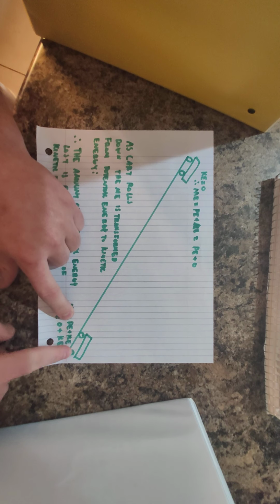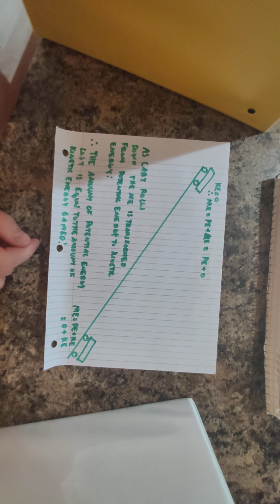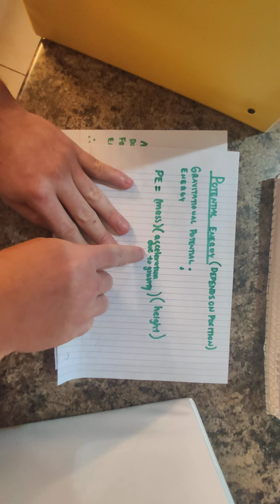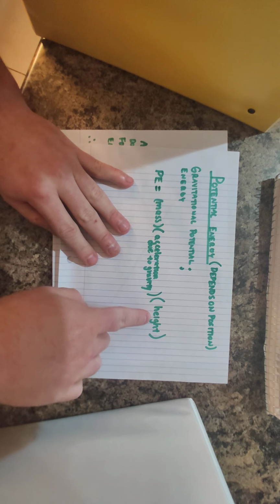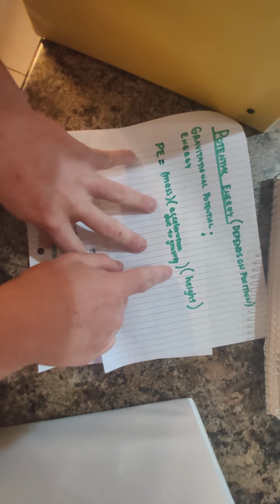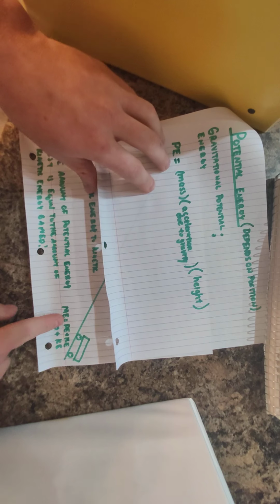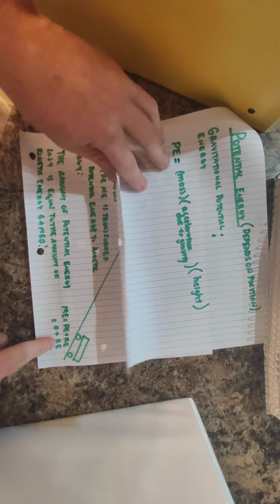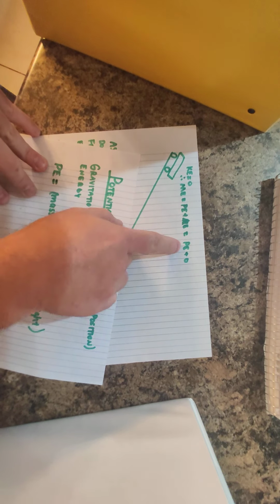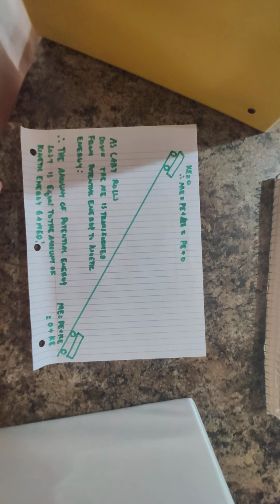Because potential energy is mass times acceleration due to gravity times some height, and at the bottom, the height is equal to 0. So your potential energy is just equal to 0. At the bottom, your mechanical energy is equal to your kinetic energy. At the top, your mechanical energy is equal to your potential energy. It's important to note.